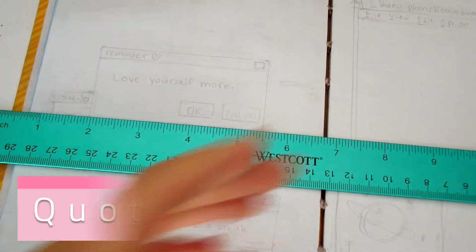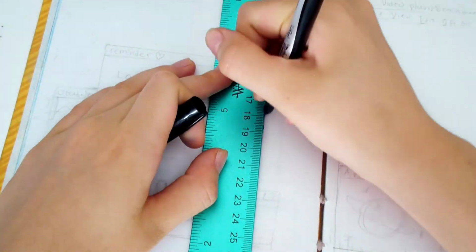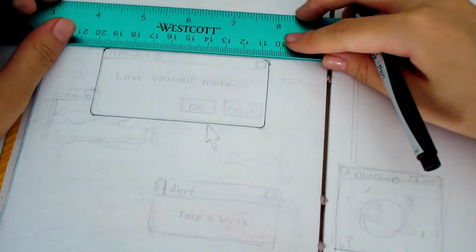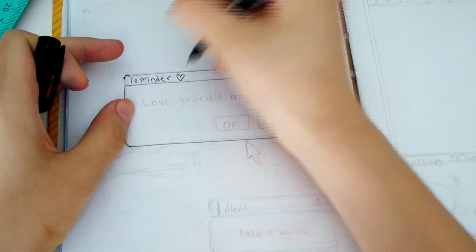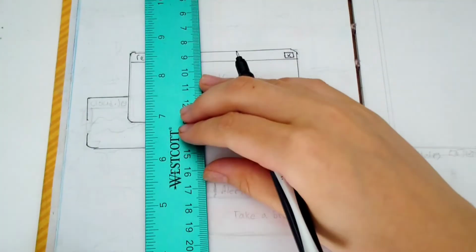Moving on to the quote page. This page doesn't have a function, it's just for fun. For this page, I decided to draw some computer pop-ups with quotes on them. I made a reminder and alert pop-up. I also drew a cloud window on the side.